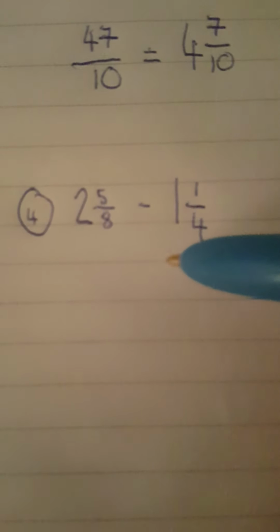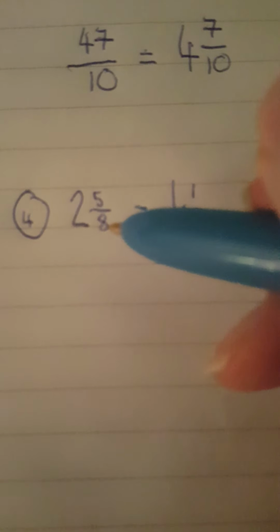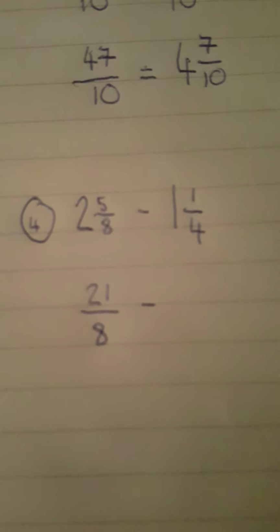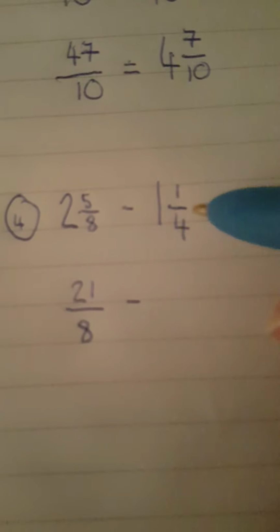Okay. Final example. Again, take away sum. Starting off by changing to an improper fraction. So it's 2 and 5/8. And I'm going to change it to an improper fraction. So I do 8 times 2, which is 16. Add on the 5 would give me 21. So that becomes 21 over 8, that one. Okay, next one. 4 times 1 is 4. Add 1 is 5. So that becomes 5 over 4.